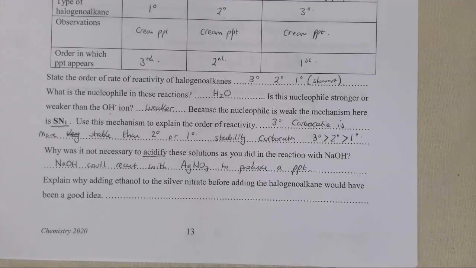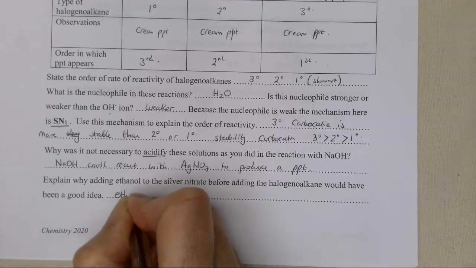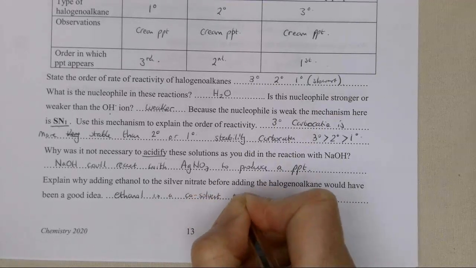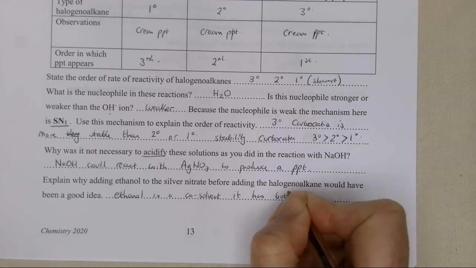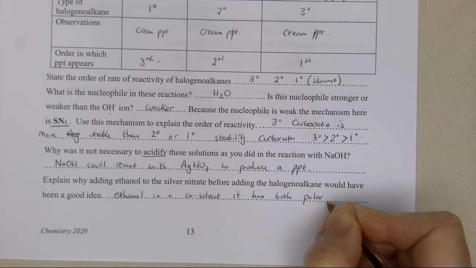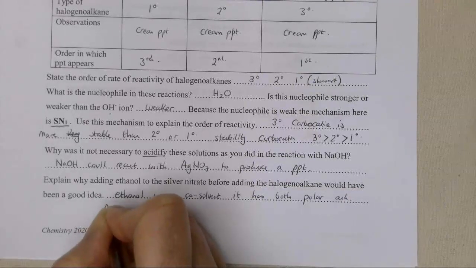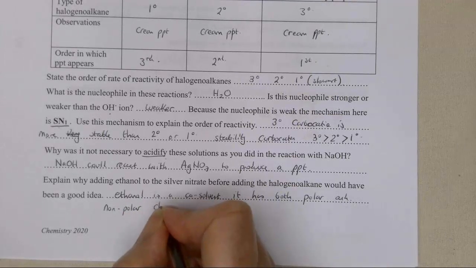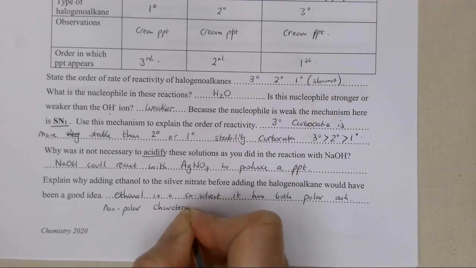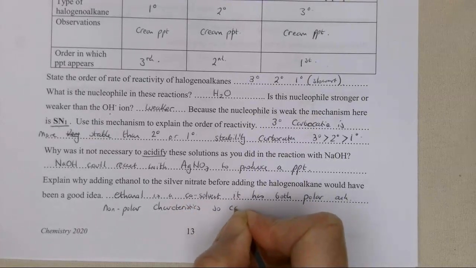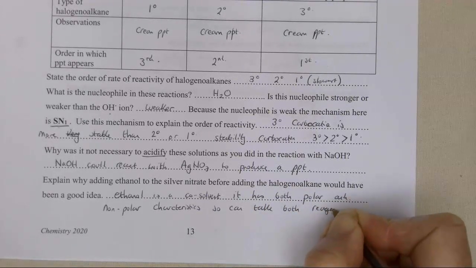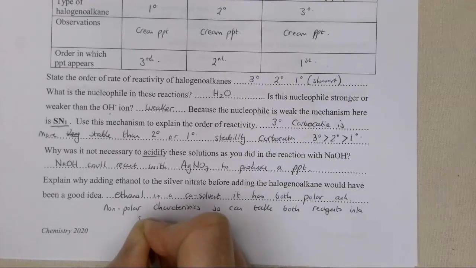Adding a little bit of ethanol to this before adding the halogenoalkane is usually a good idea. Why is this? Because ethanol, we've said this before, is a co-solvent. It has both polar characteristics, in other words it can form hydrogen bonds, and non-polar characteristics, because it has a CH3CH2 group, so it can take both reagents into solution.